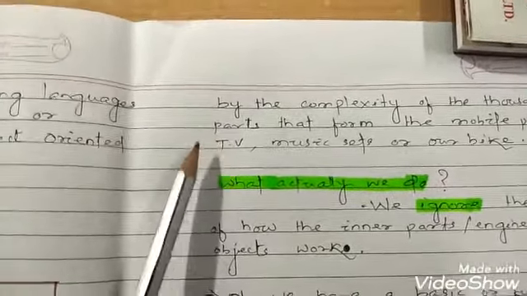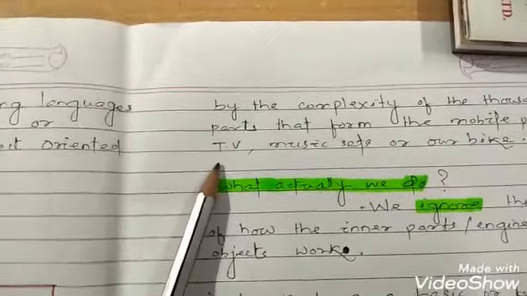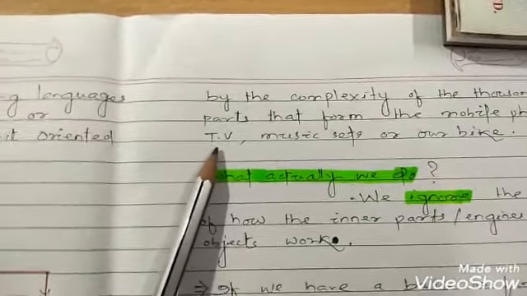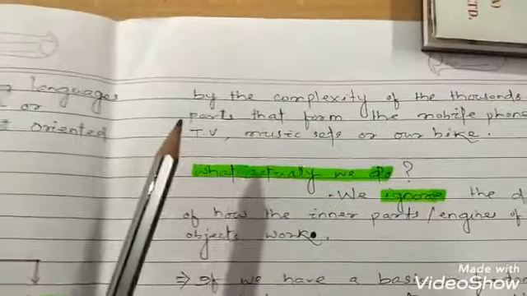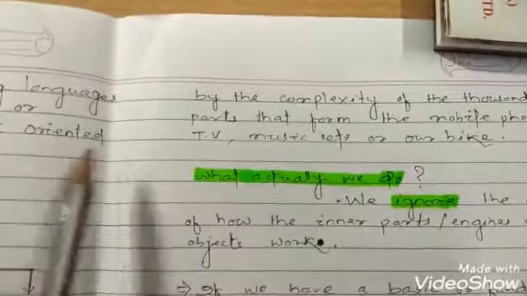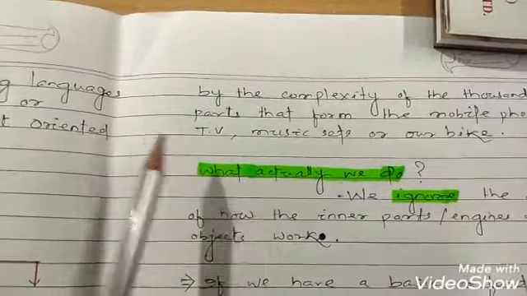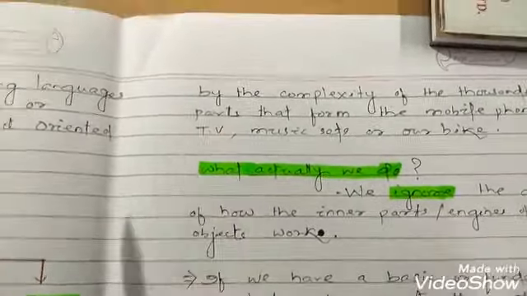Have you ever opened the TV and seen how it works? What parts are there inside and how does it work? No. If you have the knowledge to switch it on, to change the volume, to change the channels, then you can enjoy the TV.